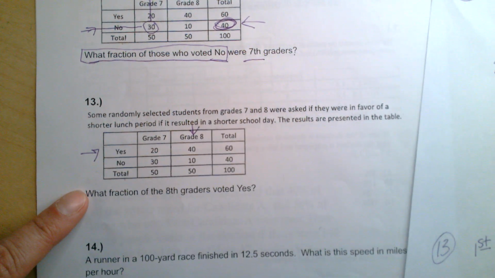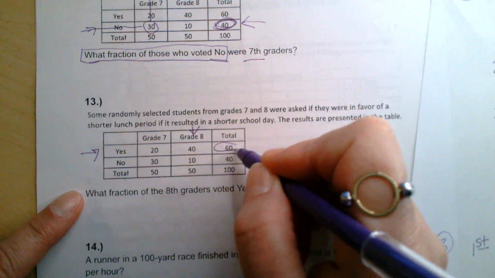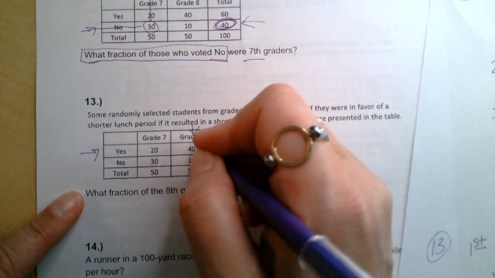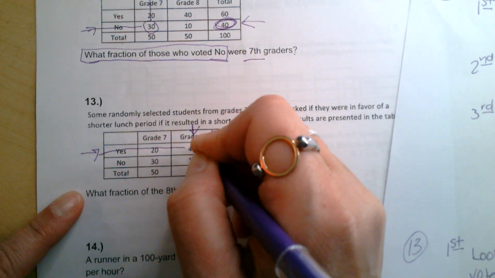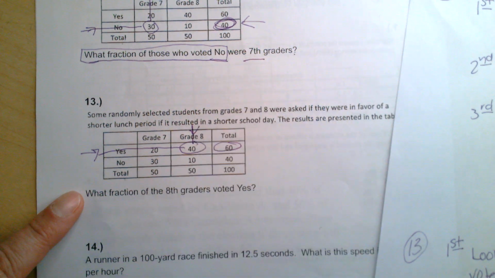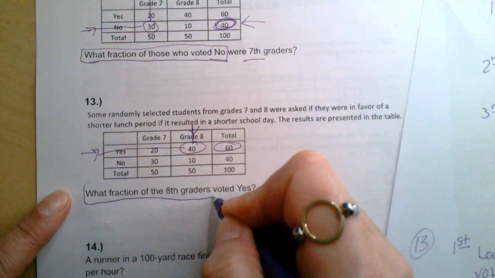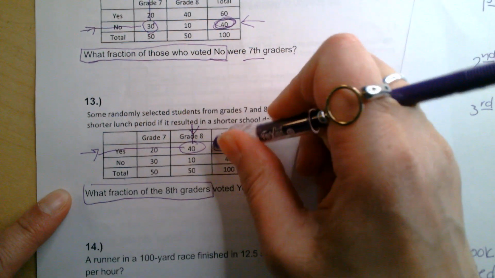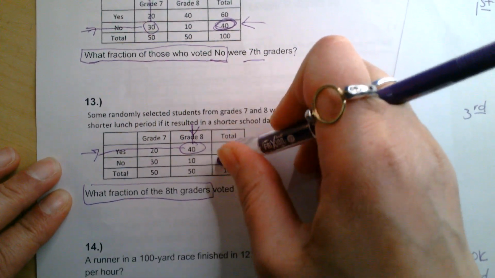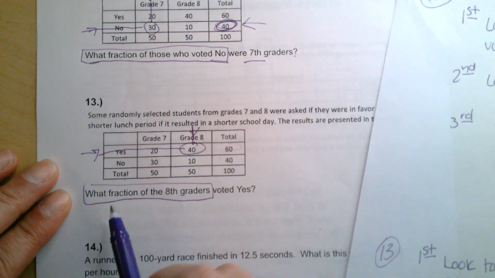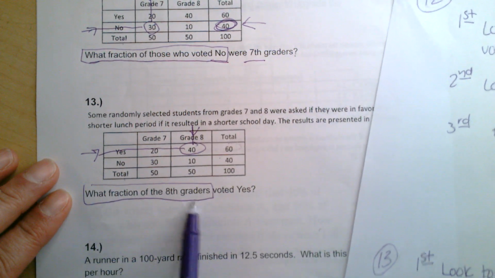All right, so we have voted yes. We got a total of 60. What are we going to use? You got it. We're going to use what fraction of 8th graders voted yes. Let's erase the 60 because it didn't say what fraction voted no. It said what fraction of 8th graders.